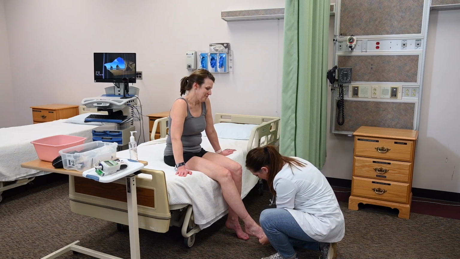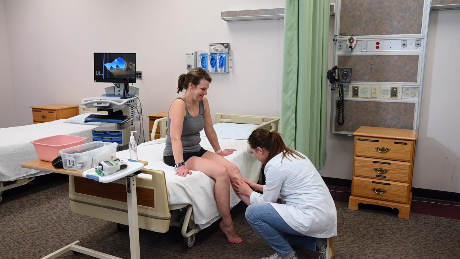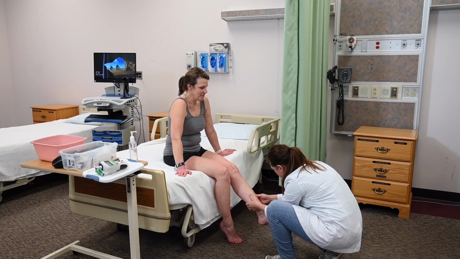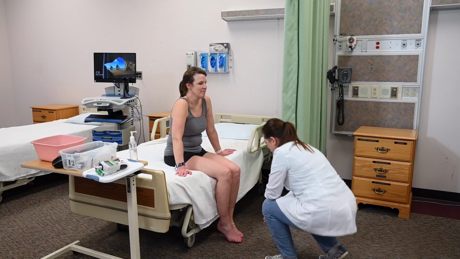Making sure to get the back and the feet. Nothing over here. Oh, so sorry. I'm working my way on up. Just double checking there. I do not see any edema noted.